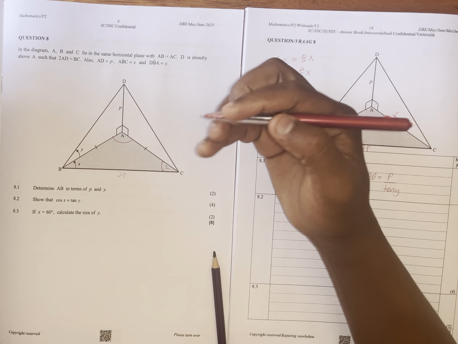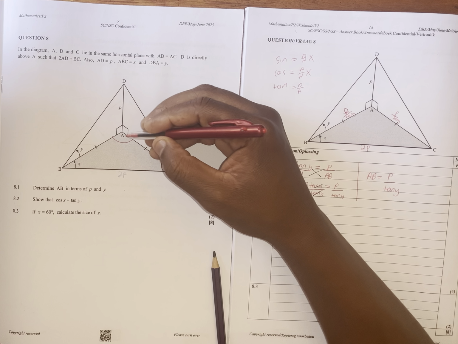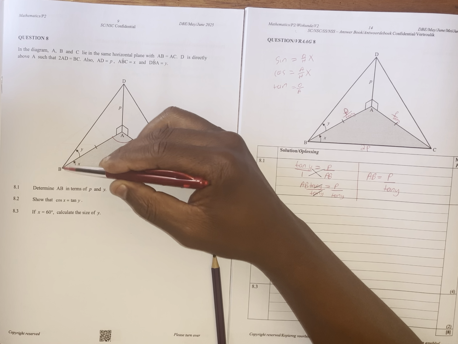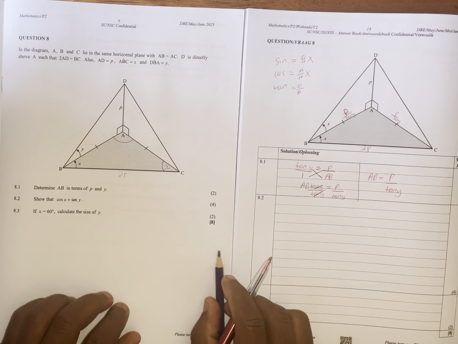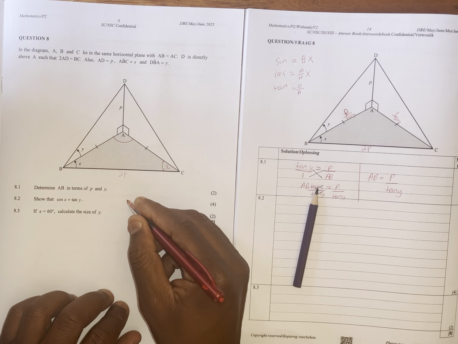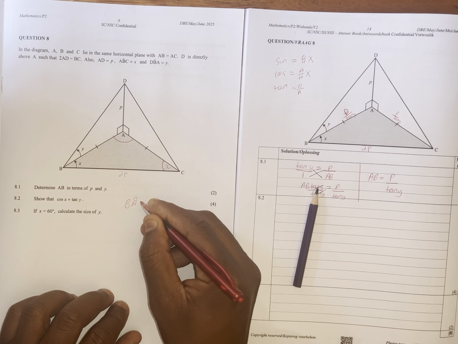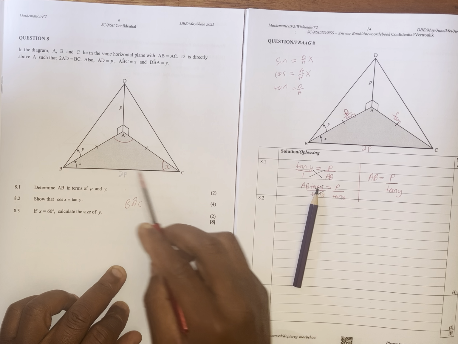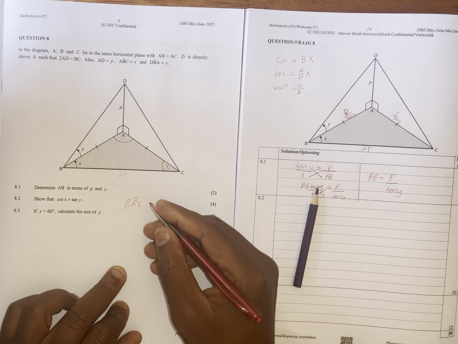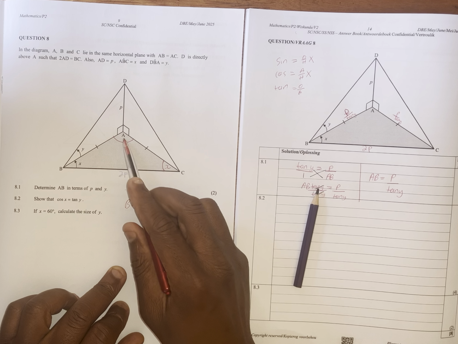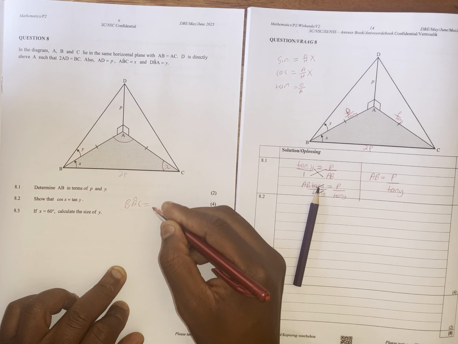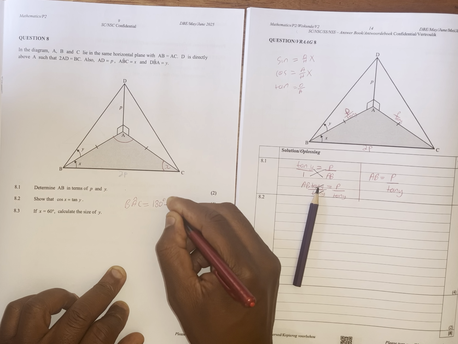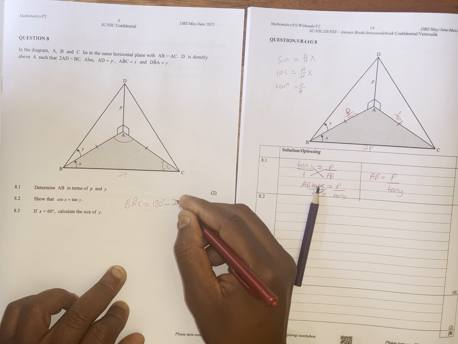So now you can say that the angle of A, let's look for angle BAC. For angle BAC, these are sum of angles in a triangle, right? So therefore, angle BAC will be equal to 180 degrees minus 2x.